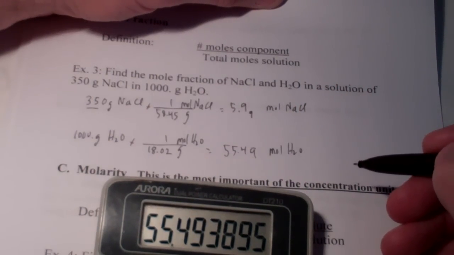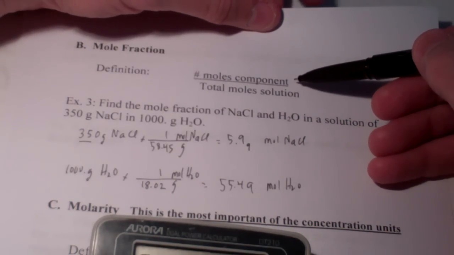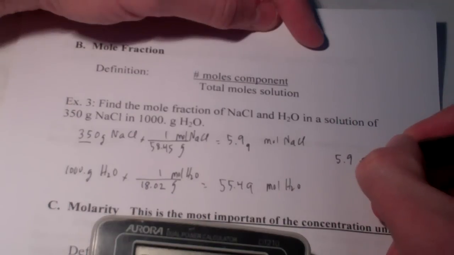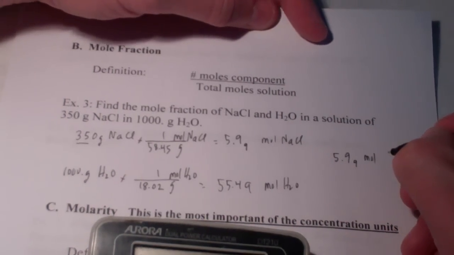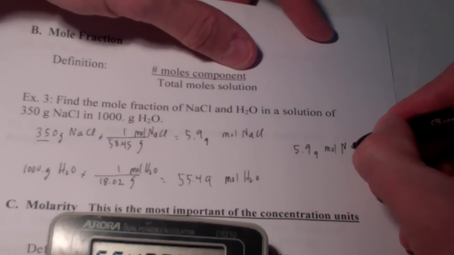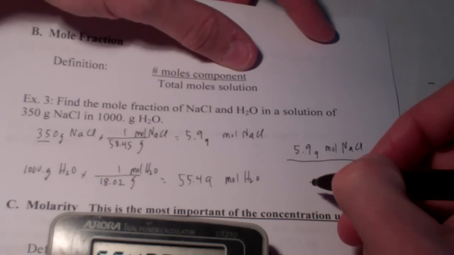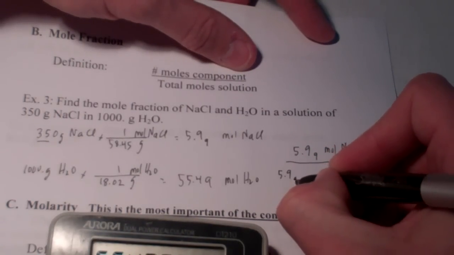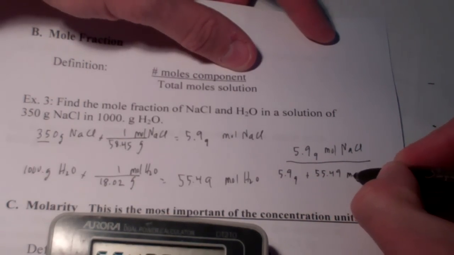55.49 moles of water. So, to find the mole fraction of my sodium chloride, I'll take the moles of the component I'm interested in, which is my sodium chloride, 5.9, and we're going to put a small 9 down there just to remember, just to include that in my calculation. And once again, I'll round off at the end to 2 sig figs, divided by the sum of the sodium chloride moles and water moles. So 5.9 plus 55.49 moles.